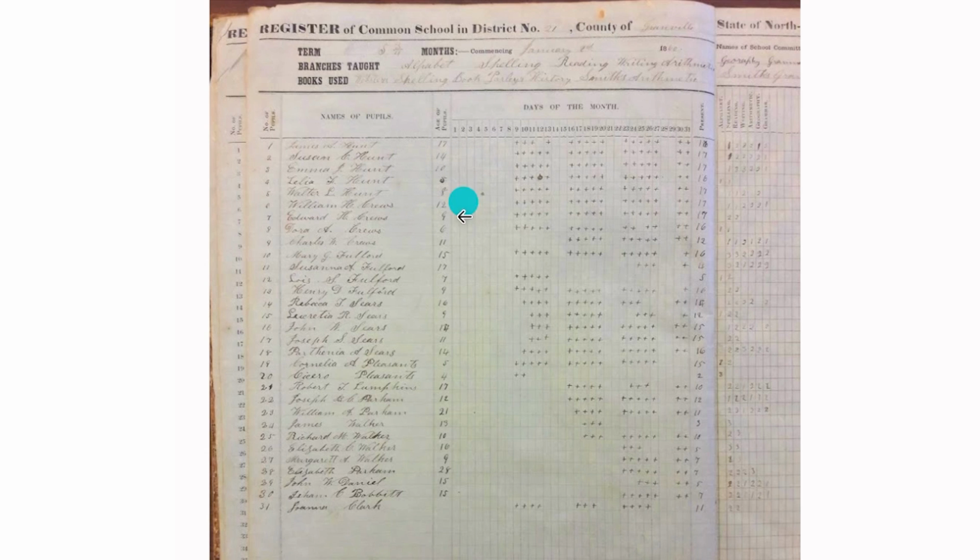And then we have their ages. So that's a really nice thing. We have children, we have ages, so we can now estimate a birth year, right? And what days of the month they were attending. So this is like a monthly thing. And one of the first things you notice is that these first 5 children all have the last name of Hunt. Are they siblings? Possibly. Are they cousins? Possibly. We don't know. We can't assume a relationship, but we can certainly theorize, wow, okay, maybe they are.